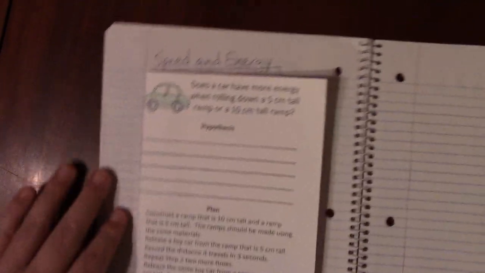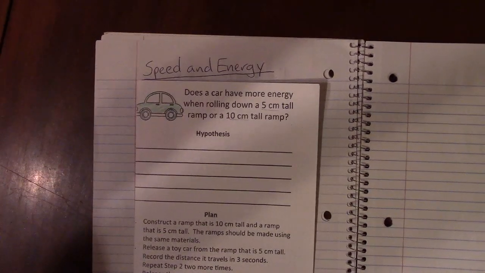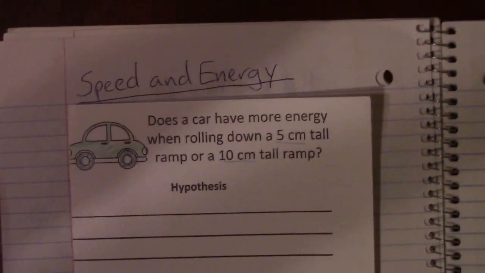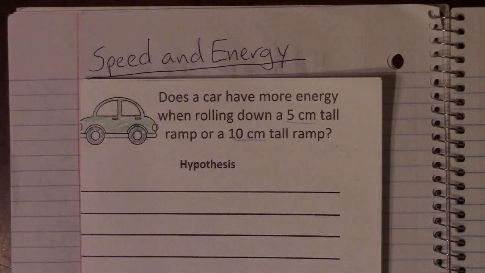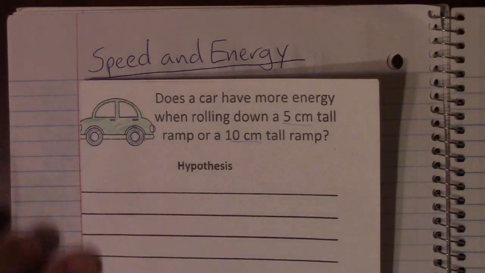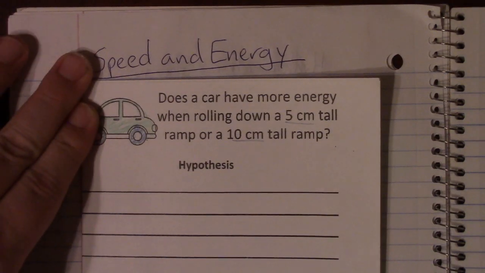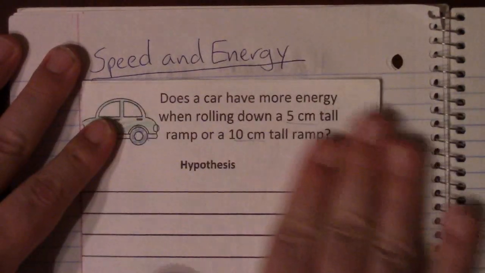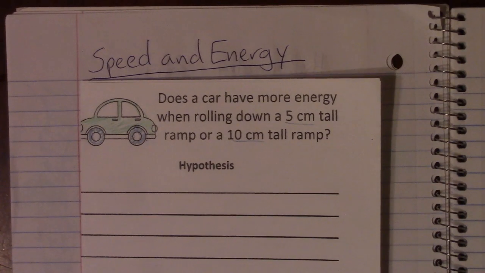Let's go through the booklet now and see what it says, because this booklet will take us through what we like to call the scientific process. Okay? Scientific process is the way that scientists approach any problem, any scientific problem. Okay?